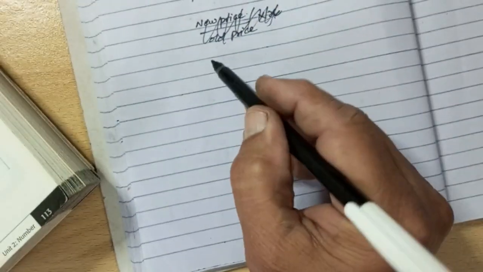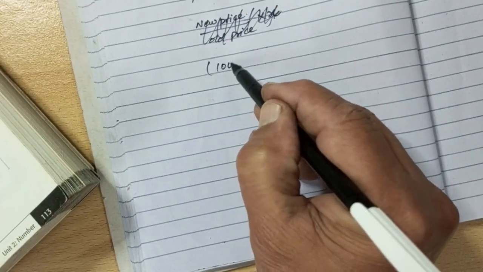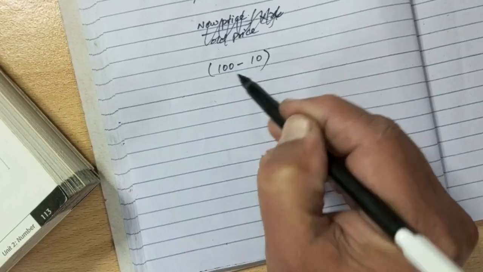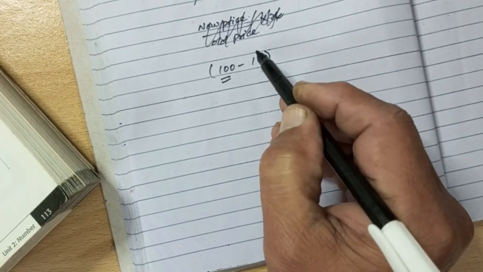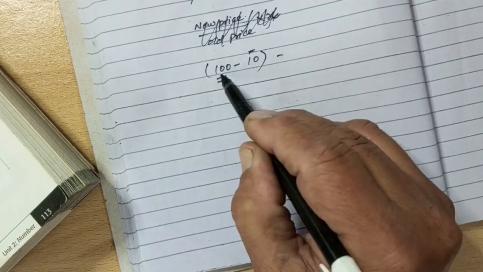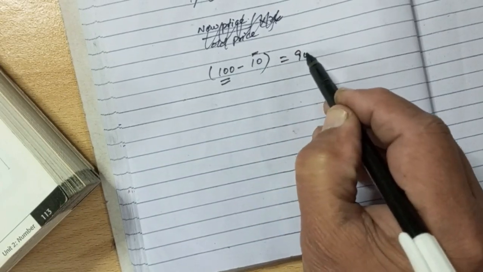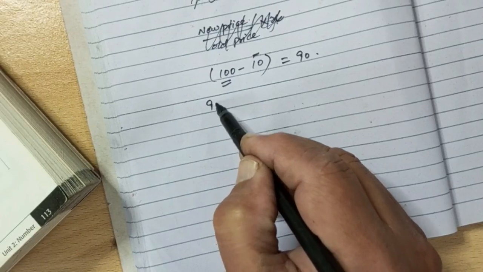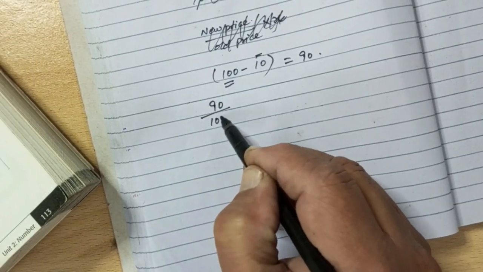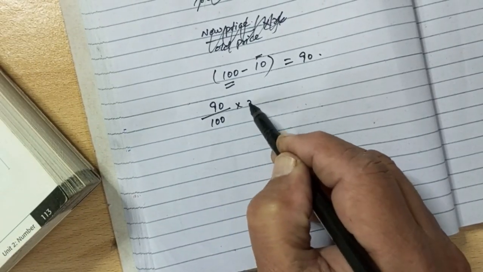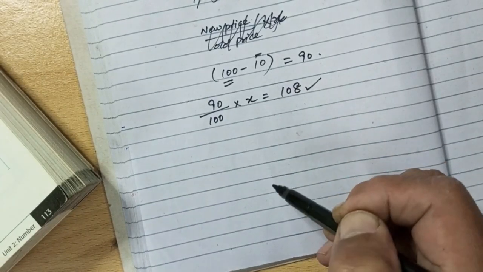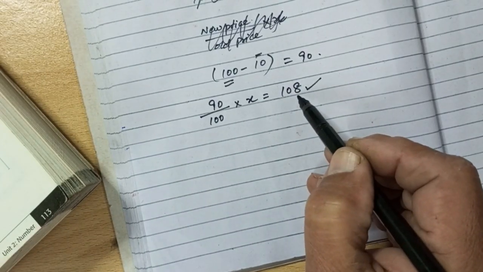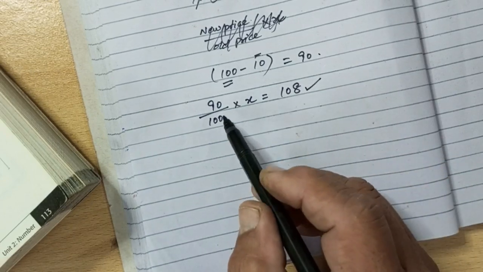What we have done is that we have done 100 minus 10. Now this was supposed to be the original price and this is the sale. So 100 minus 10 is equal to 90. So what we do is 90 divided by 100 multiplied by x is equal to 108. Now this is the new price.